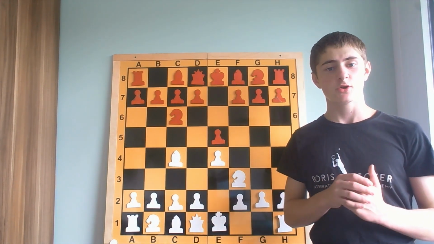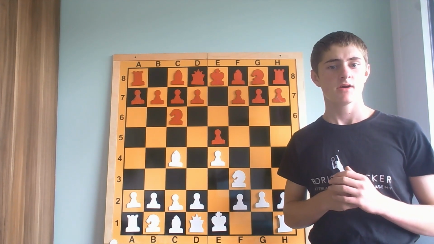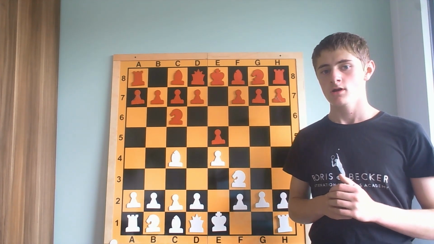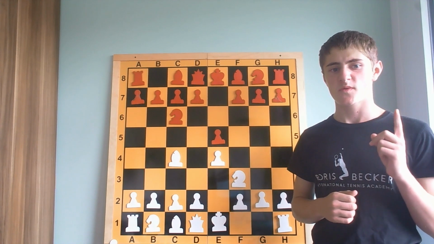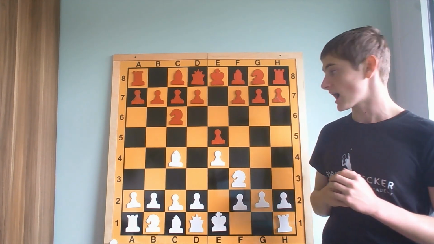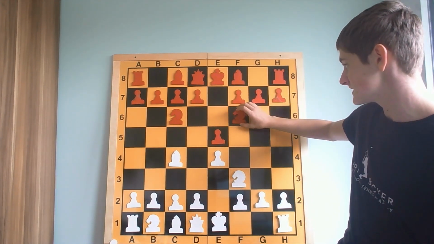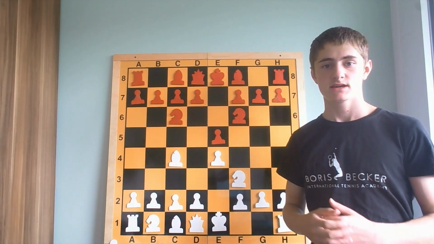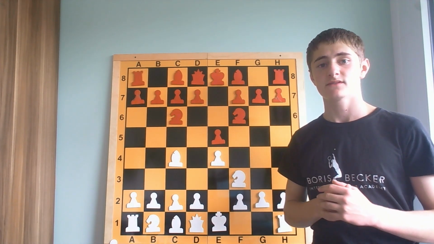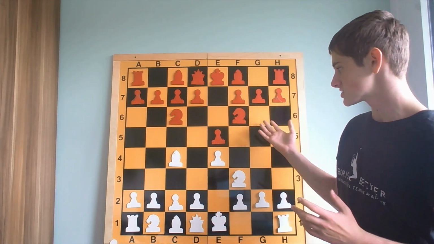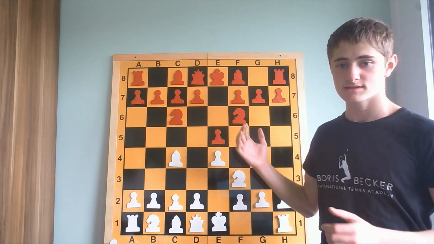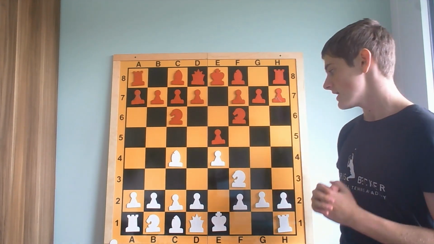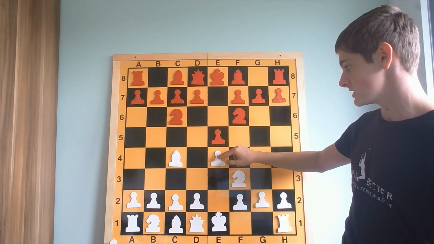The last continuation variation of the Italian game which I would like to show you in this video goes this time not with the Giuoco Piano, but rather after knight to f6 with the Two Knights Defense. This defense is called the Two Knights Defense because, well, black just defends himself with two knights. I think that's pretty simple. And he also attacks our pawn on e4.